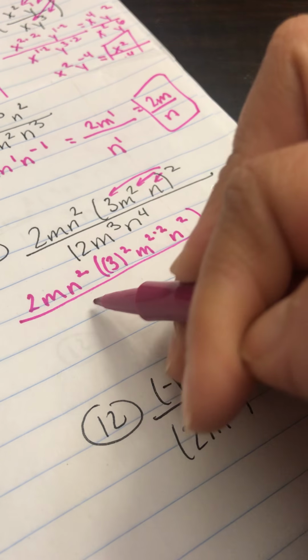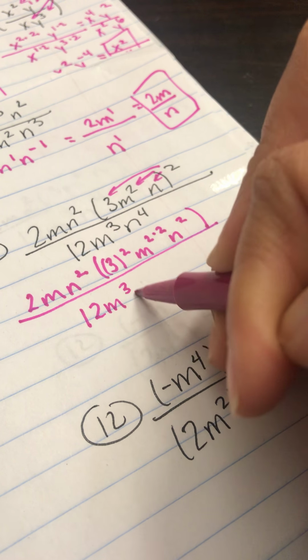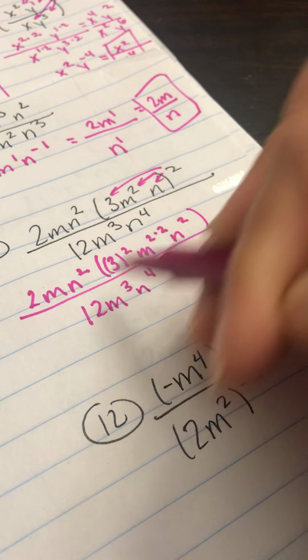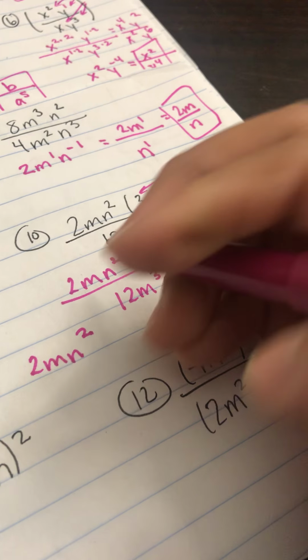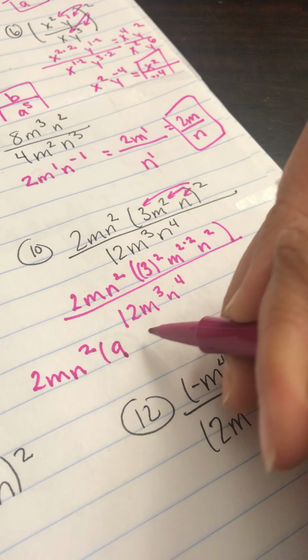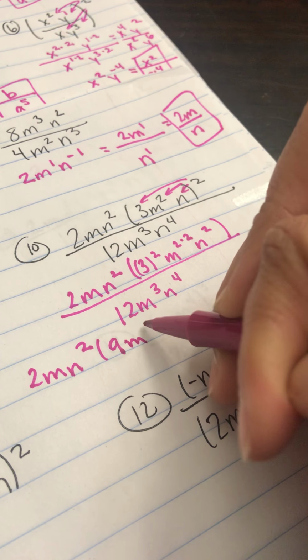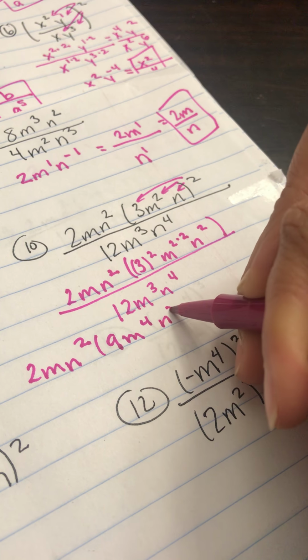The denominator, I'm going to leave how it is for now. And then I'm going to simplify this parentheses. So 3 squared is 9. And then 2 times 2 is 4. And then we have n squared.